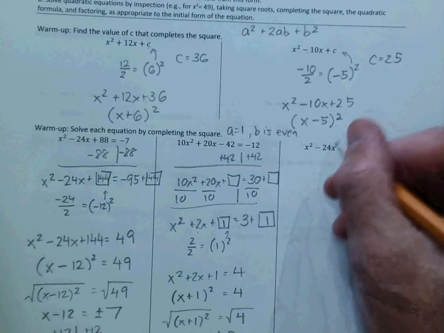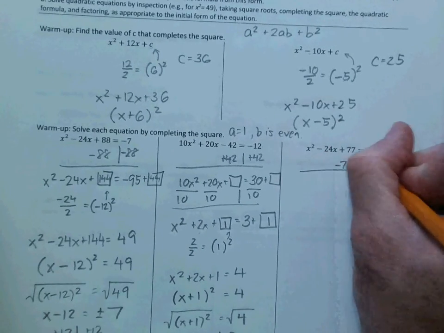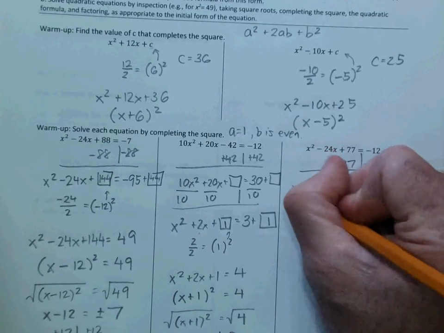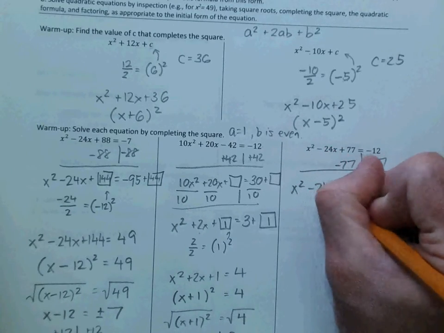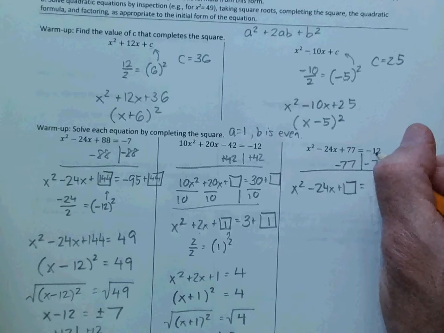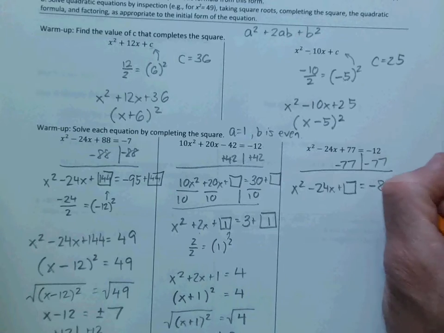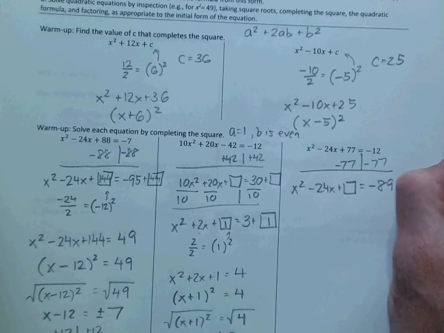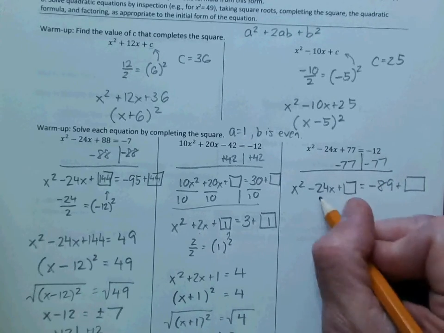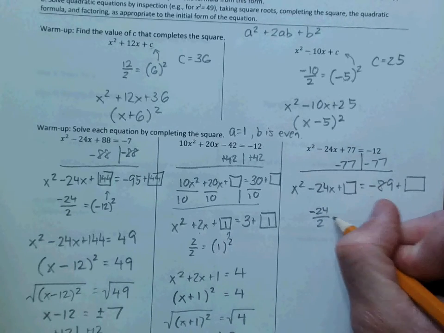Okay, so subtract 89 from both sides. X squared minus 24x plus box is equal to negative 89 plus box. So to figure out what's going to go in the box, I'm going to take my negative 24 and divide it by 2.